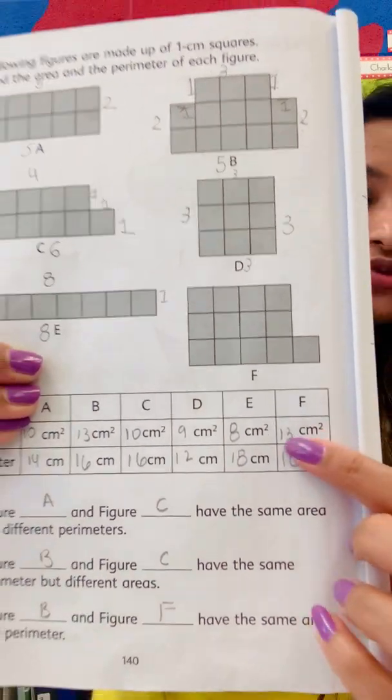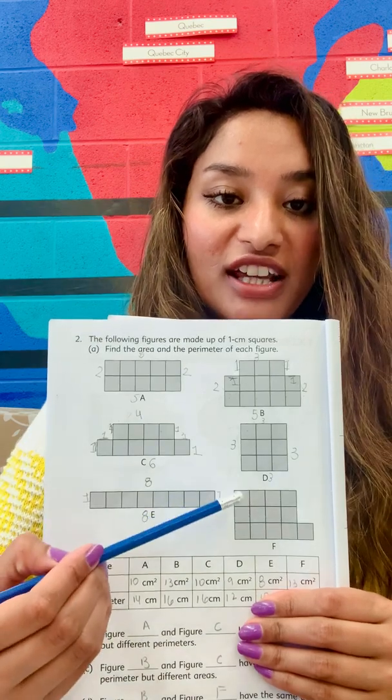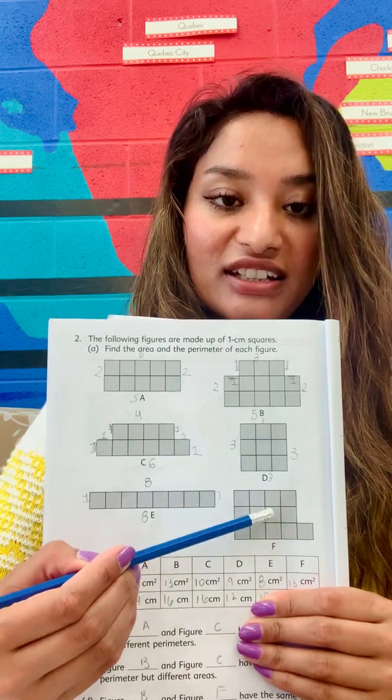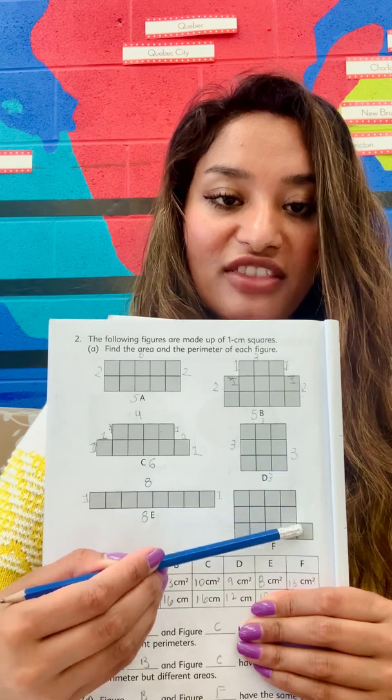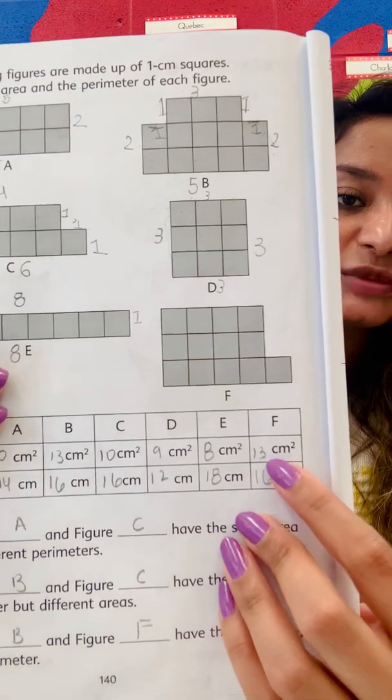Let's go ahead and do F. So for F, let's count our area first. Area is 1, 2, 3, 4, 5, 6, 7, 8, 9, 10, 11, 12, and 13. My area is 13 centimeters.